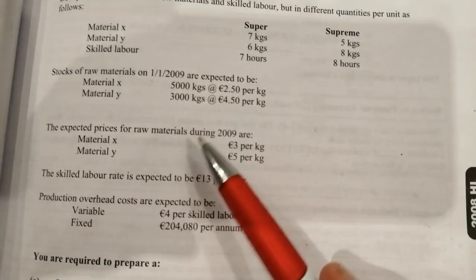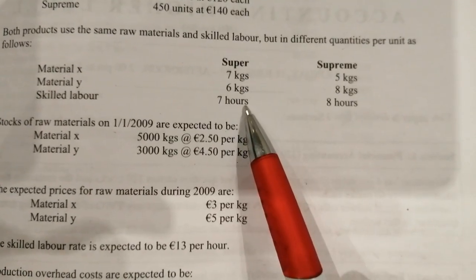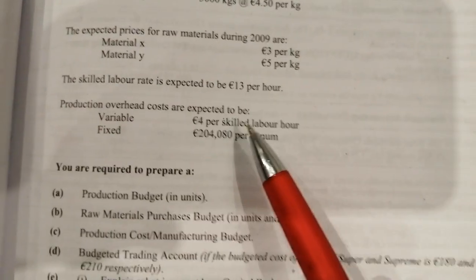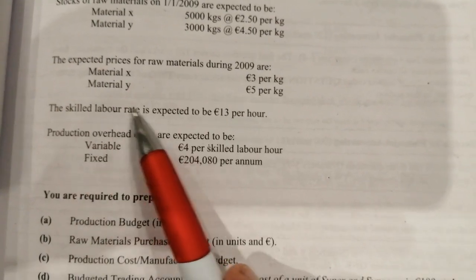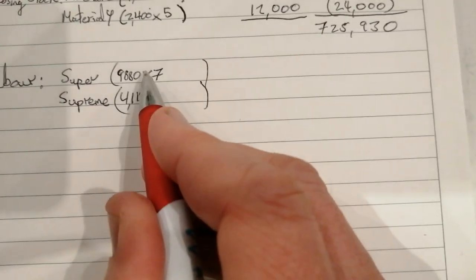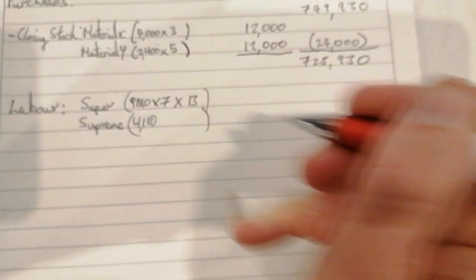Where is our, so here it is. It says for a super it takes 7 hours of labor to make one of them. And then down here it says the skilled labor rate is 13 euros per hour. So 7 hours to make each of them, and we're making 9880, so I must multiply that by 7 to get the total number of hours spent making them. And then for each one of those hours, we pay our employees 13 euros per hour. So I must multiply that by 13.